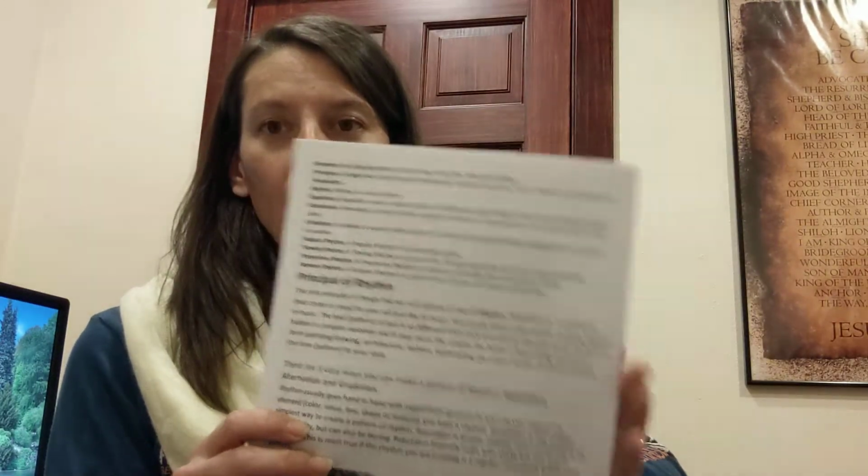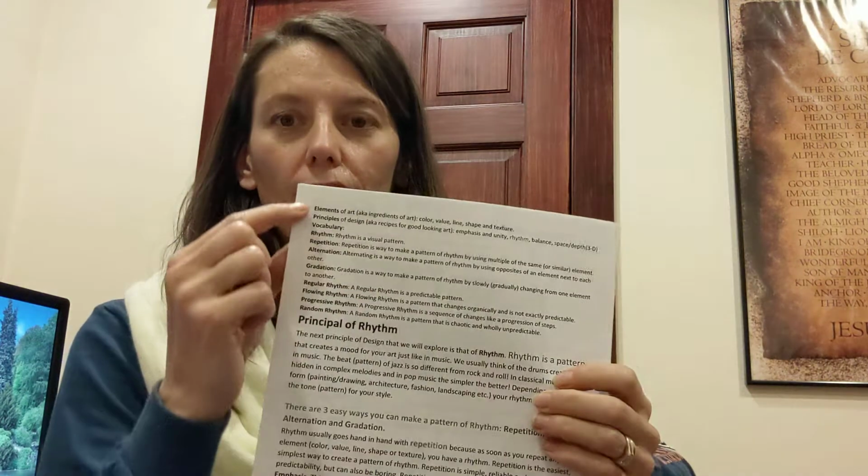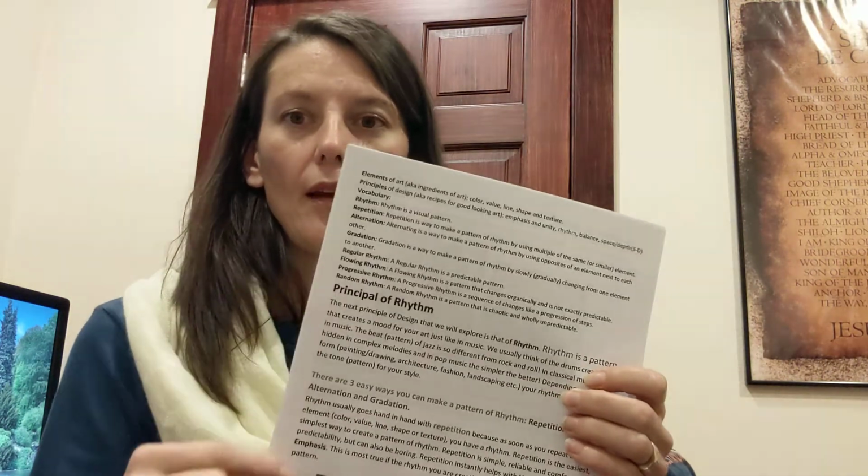Just so you know, I am reading this document that I have uploaded into Google. You should be able to access it below. It has a bunch of vocabulary at the top, and then we're going to go through the 3 different ways to make a rhythm, and 4 different rhythms that can be made. So there are 3 easy ways that you can make this pattern of rhythm: repetition, alternation, and gradation.